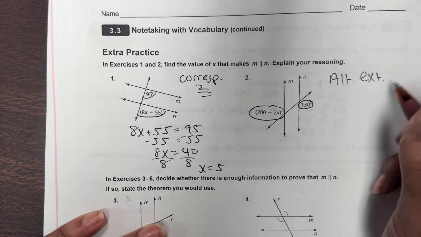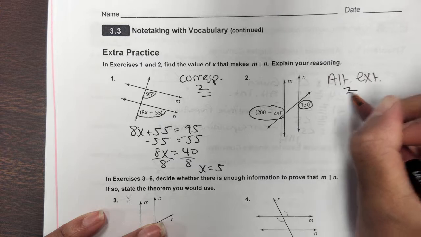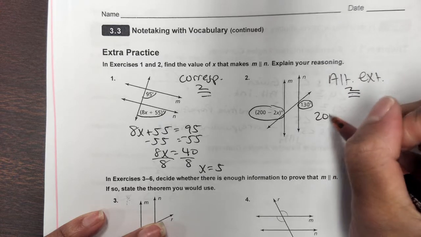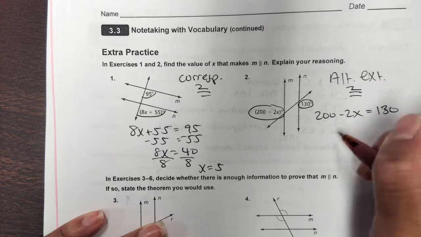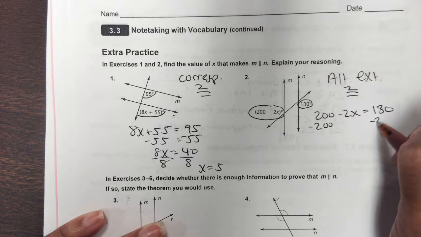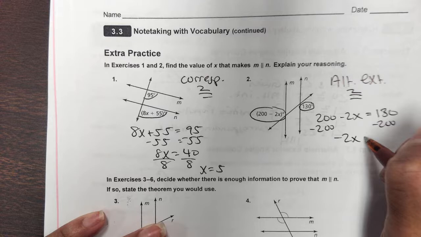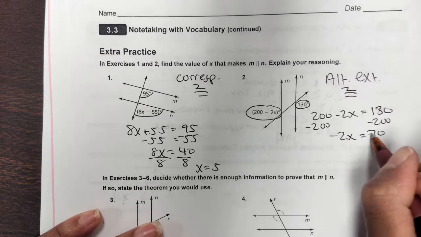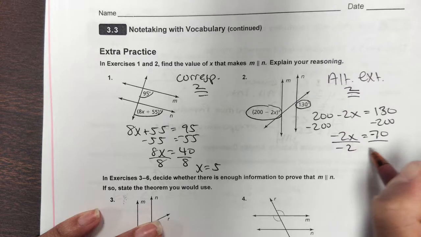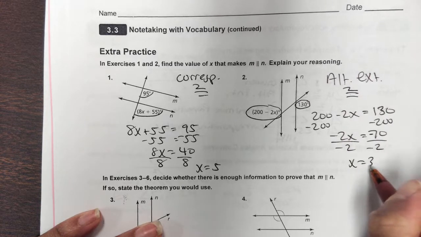And what we know about alternate exterior angles, they are also congruent to each other. So I have 200 minus 2x equals 130. When I subtract 200 from both sides, I have negative 2x equals negative 70. When I divide by negative 2, x is a positive 35.